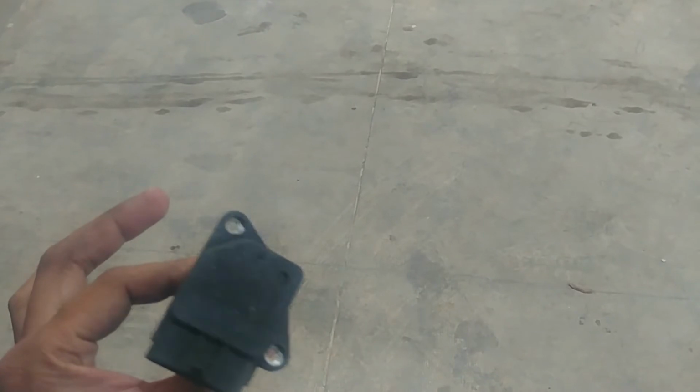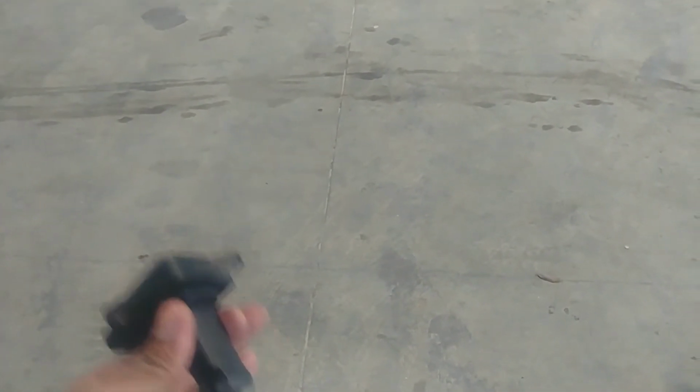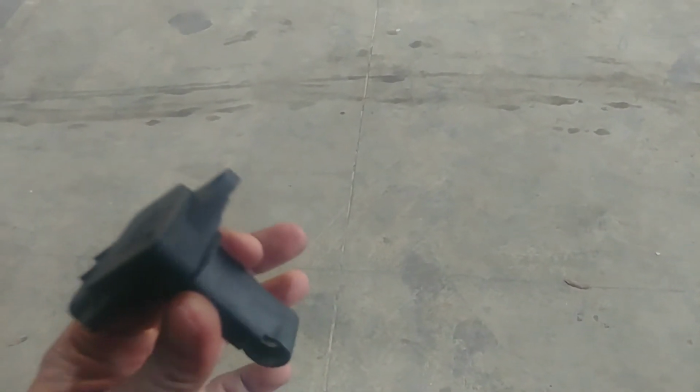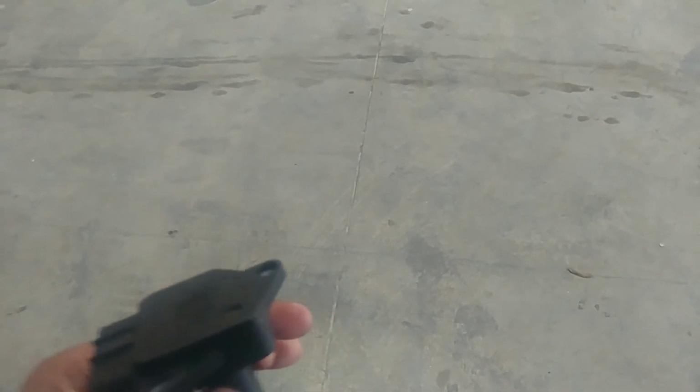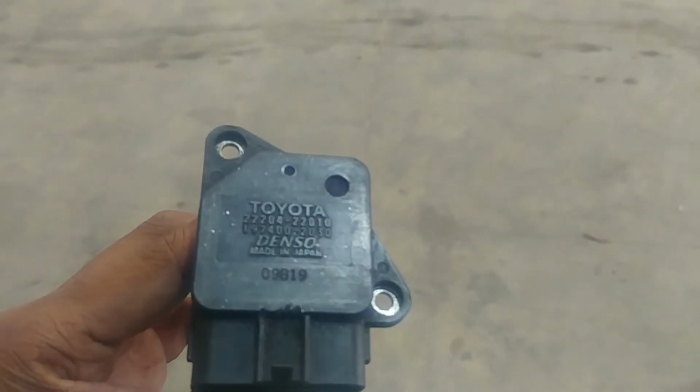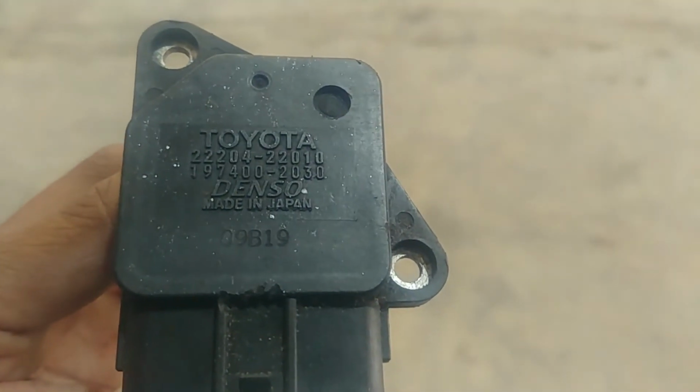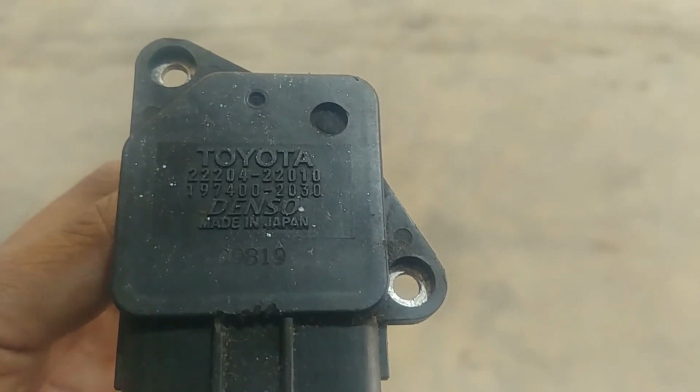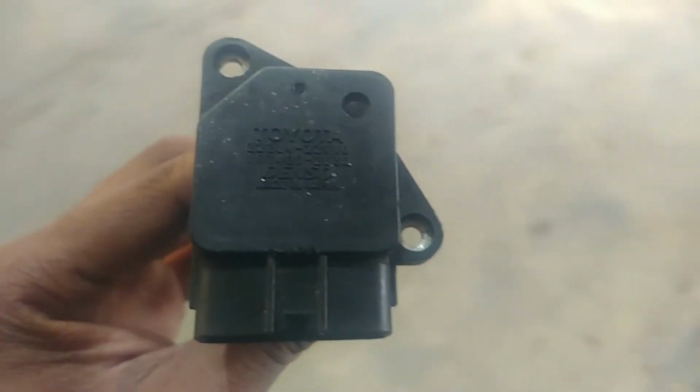With making videos, I keep thinking about the next thing and the next thing and other really small possibilities that will burn you, but they occur and they have happened to me. This guy, the mass airflow sensor, I don't know if you can see the part number there, but it's a 22010. Take a look at this guy now, side by side.